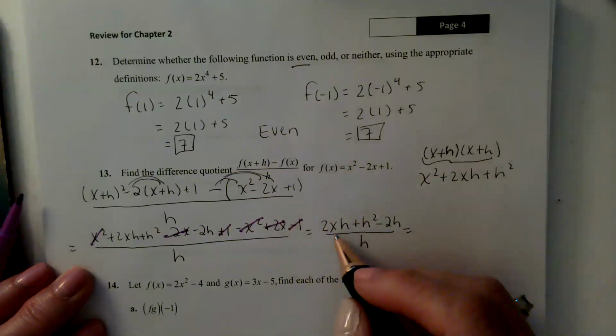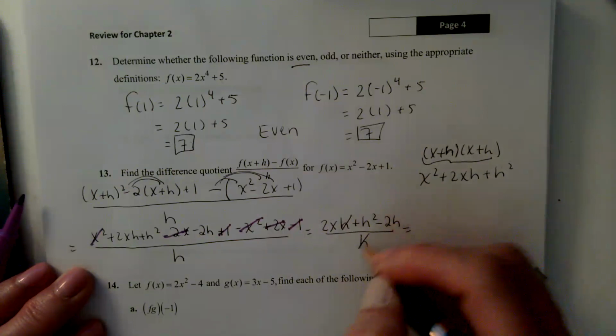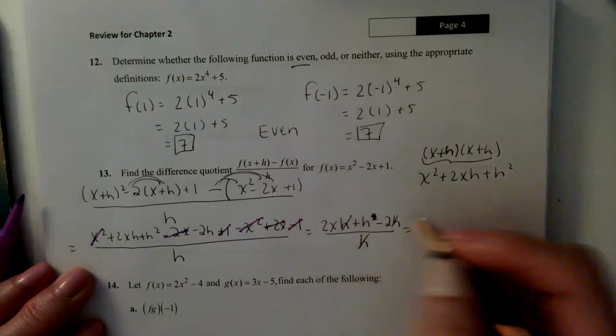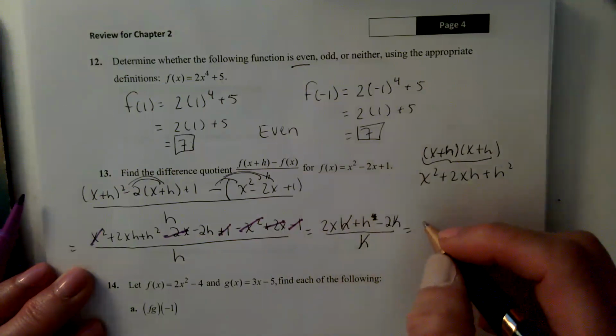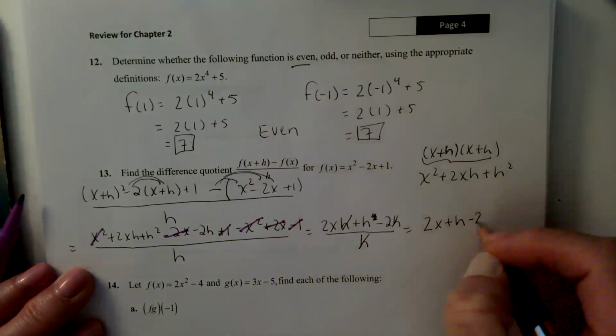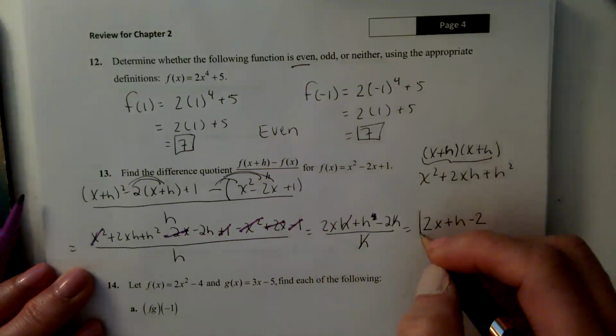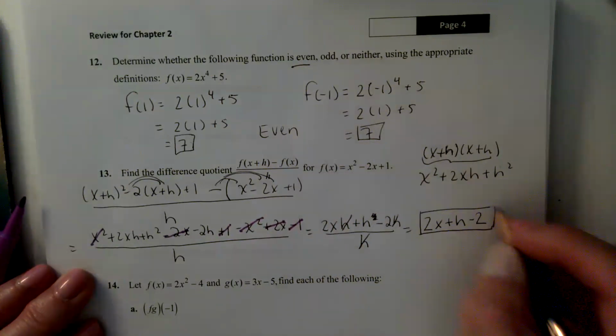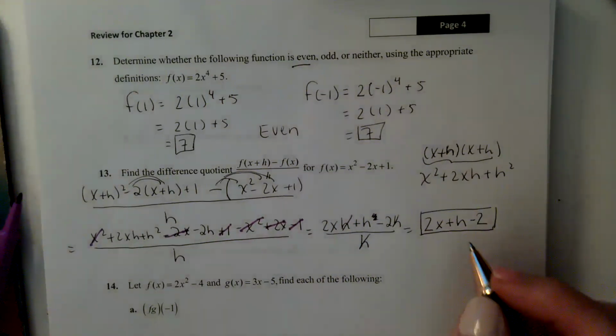And each of these terms in the numerator have an h, so I can cancel out an h, and I can only cancel 1 there. So it looks like I have 2x plus h minus 2 left. And that is our final answer.